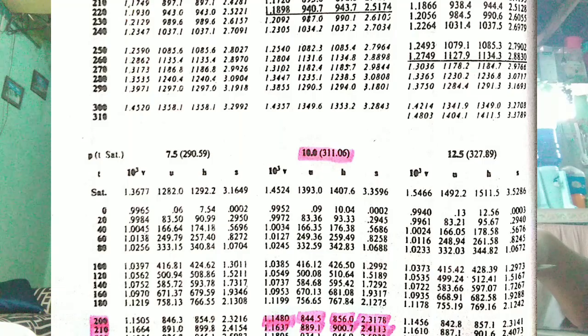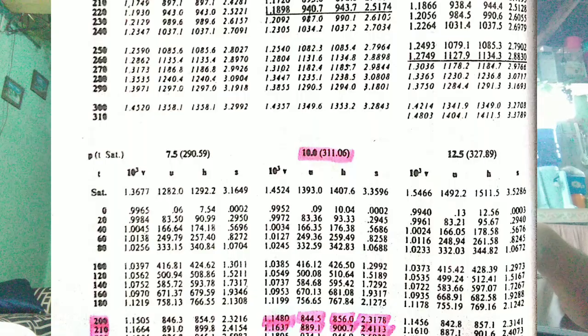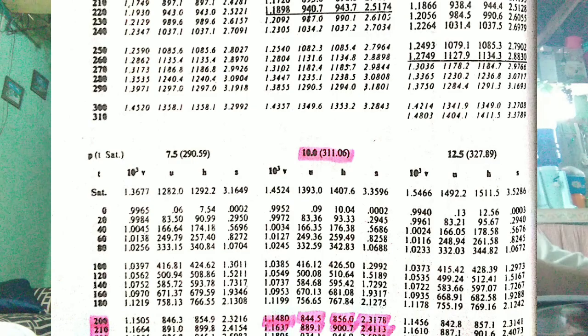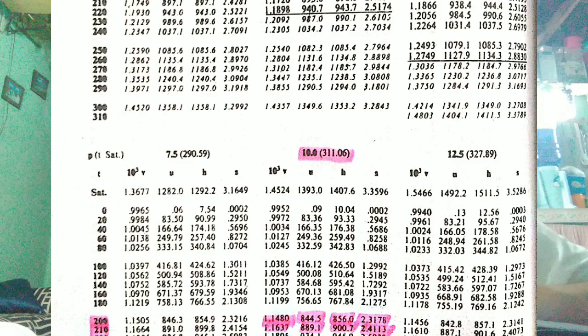So, at 10 megapascals, our Tsat is 311.06 degrees Celsius. For our T, the table has 200, and we get V of 1.1480, U of 844.5, H of 856.0, and S of 2.3178. Then 210.